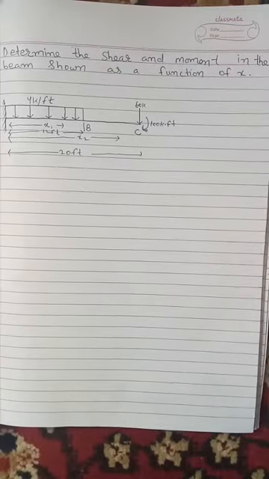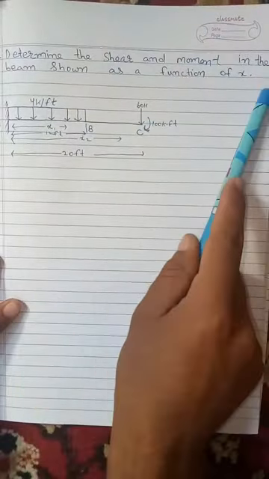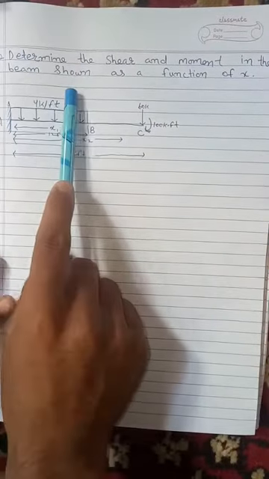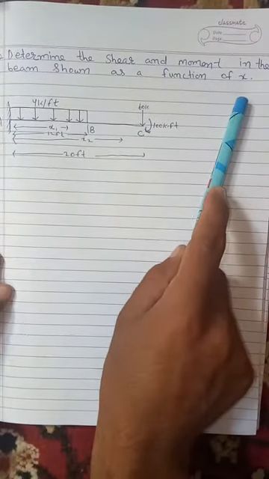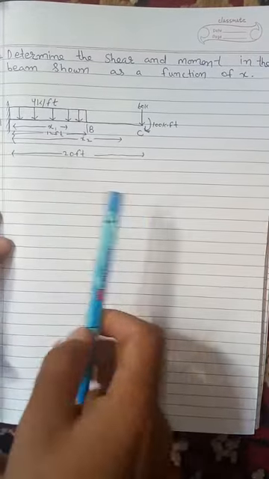Hello friends, let me solve one more example. You can see: determine shear and moment in the beam shown as a function of x. We have to determine shear force and bending moment as a function of x.